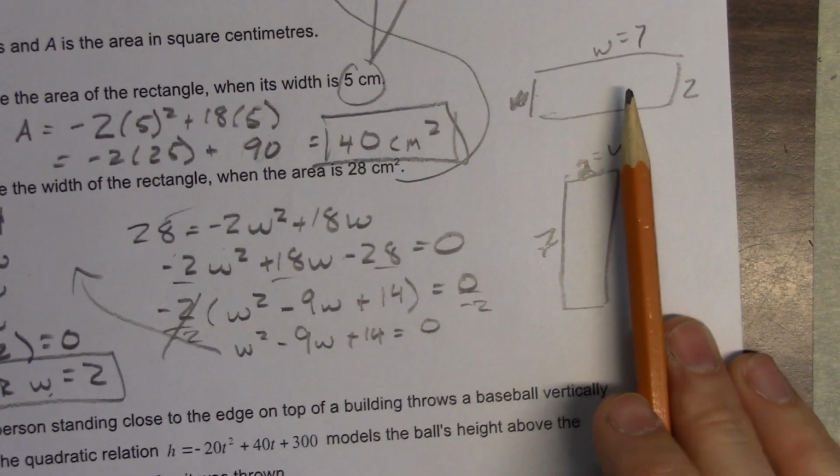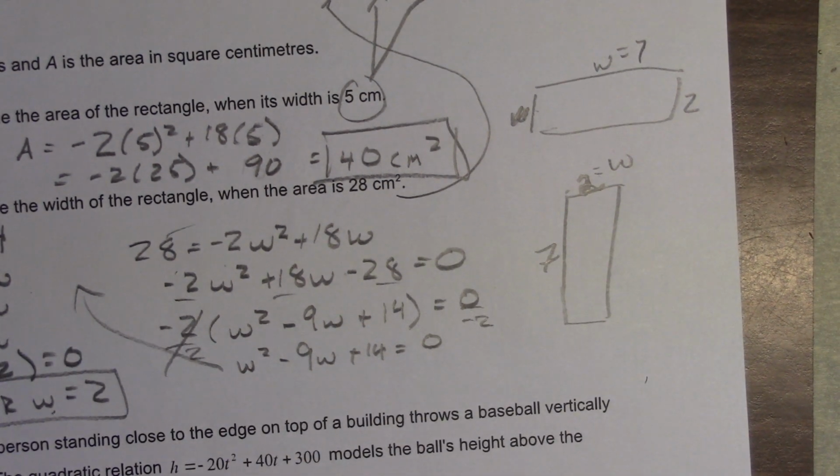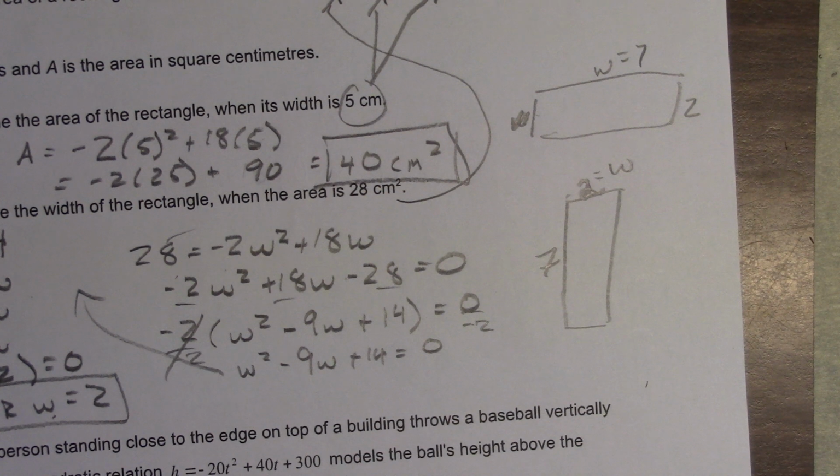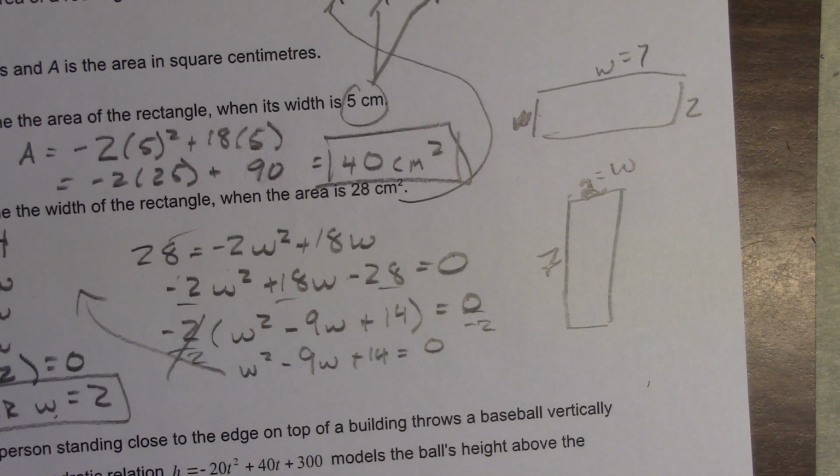Where I call this the width? Does that make sense? I don't know how a rectangle can be either side. The width dimension? That's why it's 2 or 7.